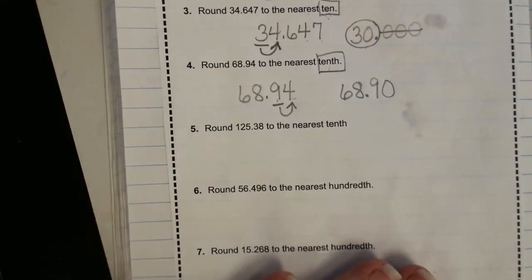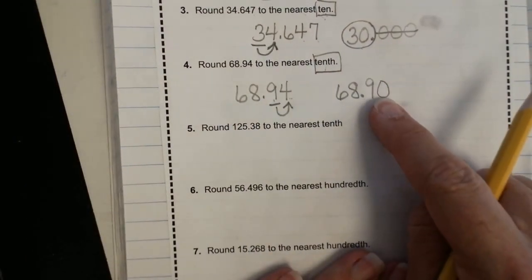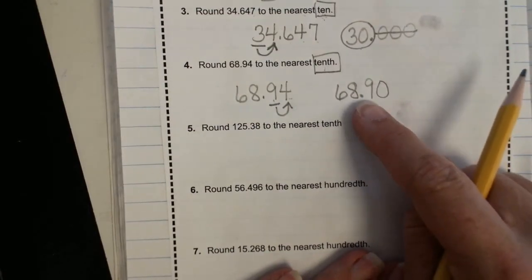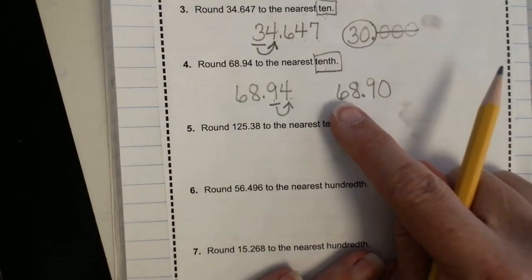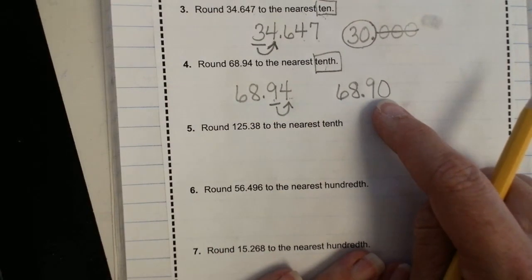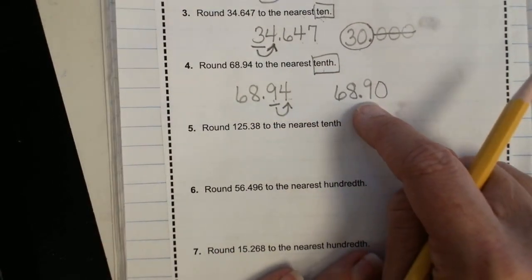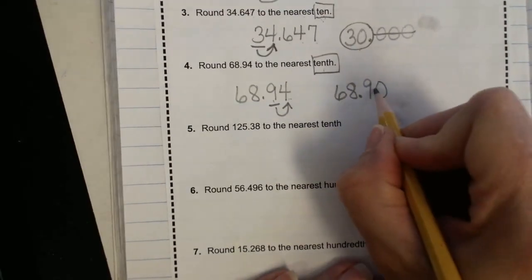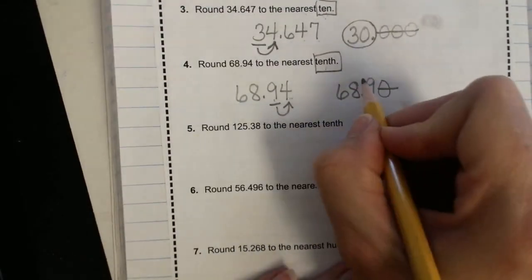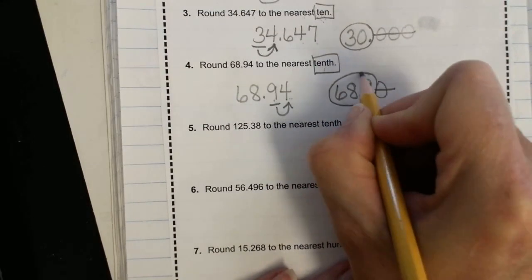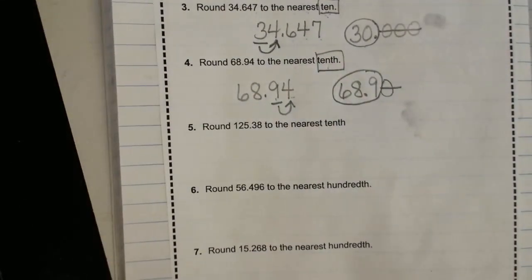But remember, this 0 doesn't have a value because 68 and 9 tenths is exactly the same as 68 and 90 hundredths. And since we're rounding to the tenths place, we want our answer to end in the tenths place. And we fix it just by dropping off that 0. And then we can circle that. That will be our final answer, 68 and 9 tenths.